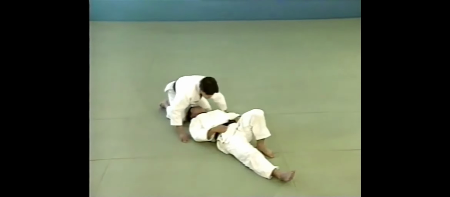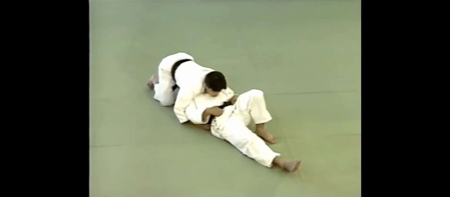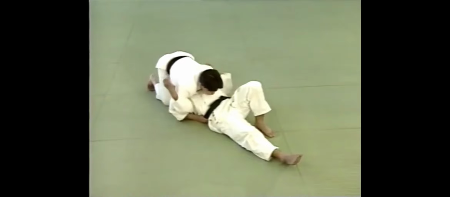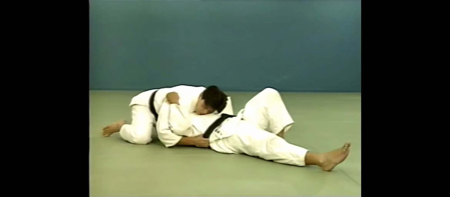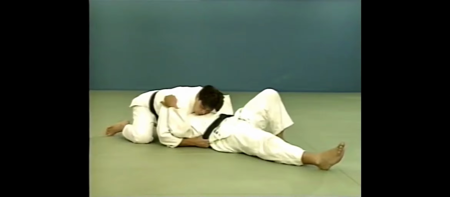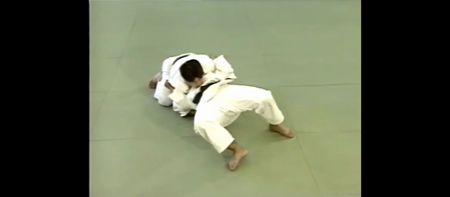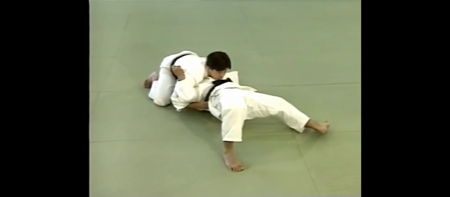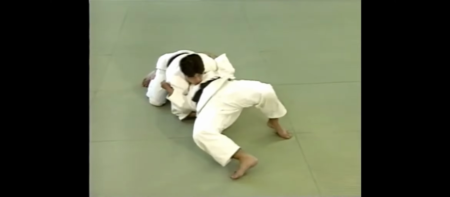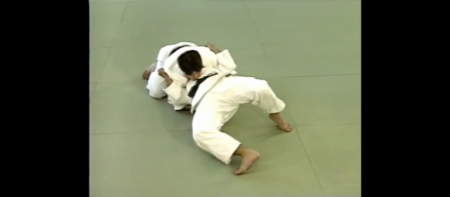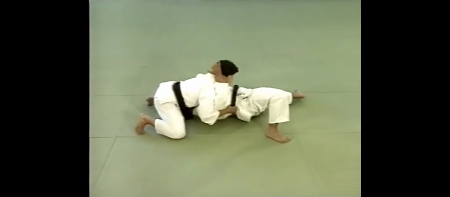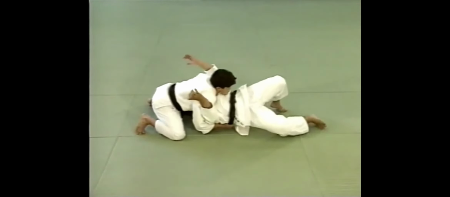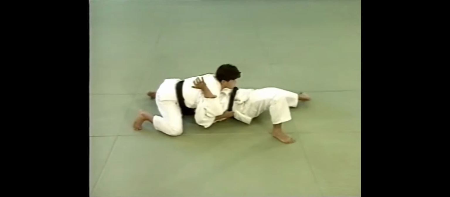Let's take a look at the basic Kami Shiho Gatame. Slip your hands under your opponent's arms and grab his belt on both sides, thumbs on top. Draw your elbows to your side to tighten your hold and press down with the area of your chest. Keep your hips low, draw your elbows to your side and bear down with your body to secure your hold.